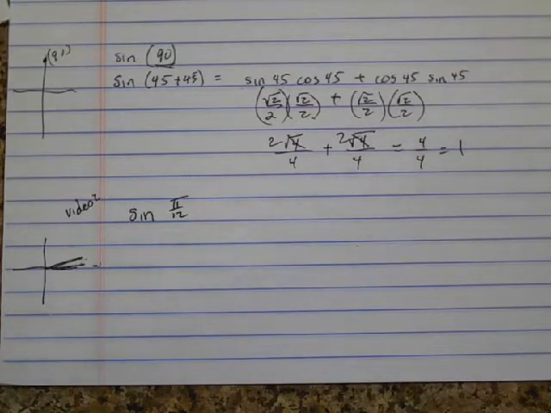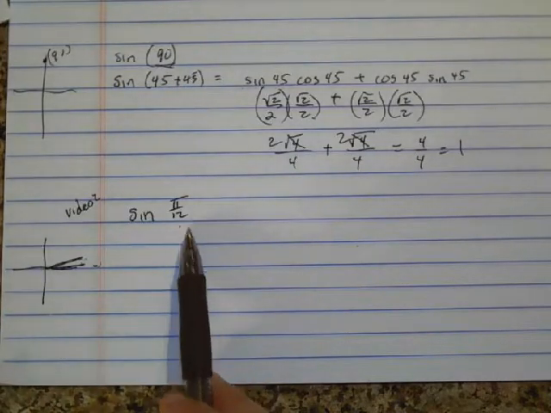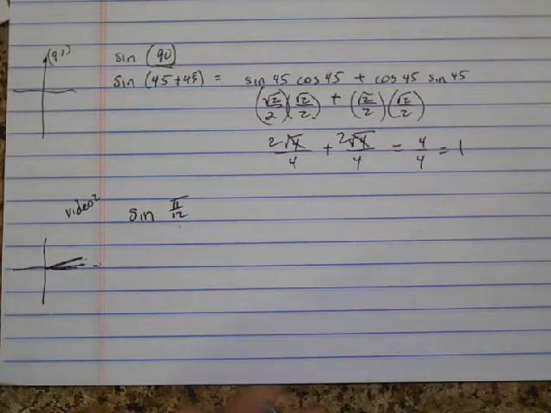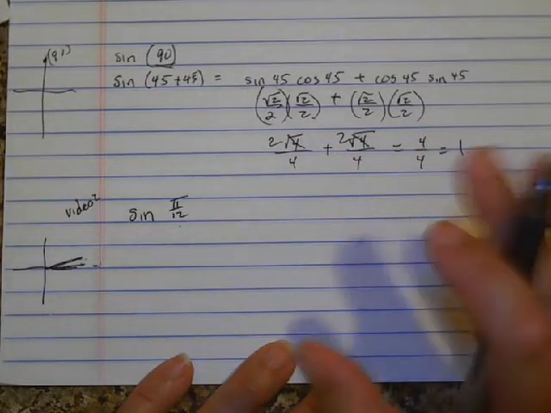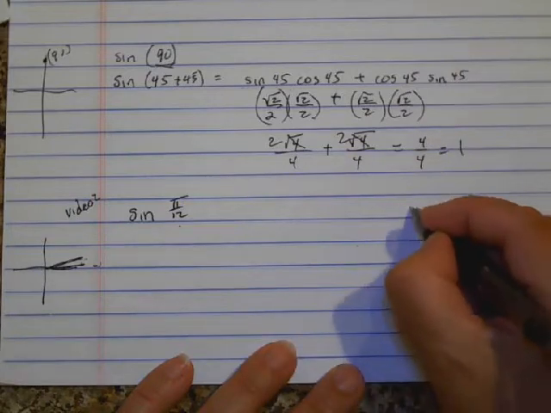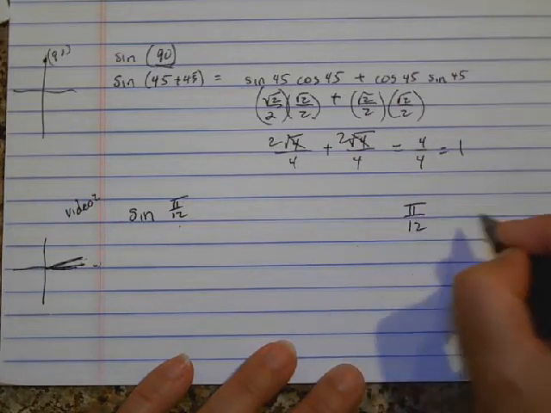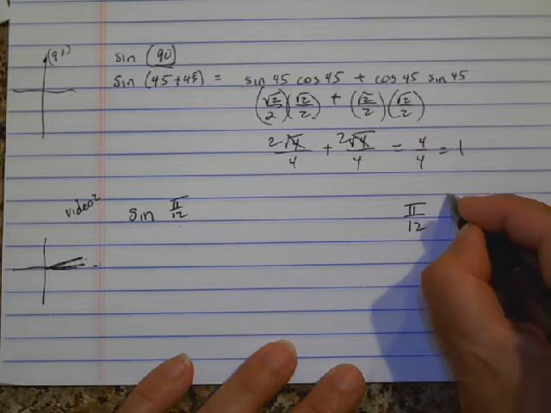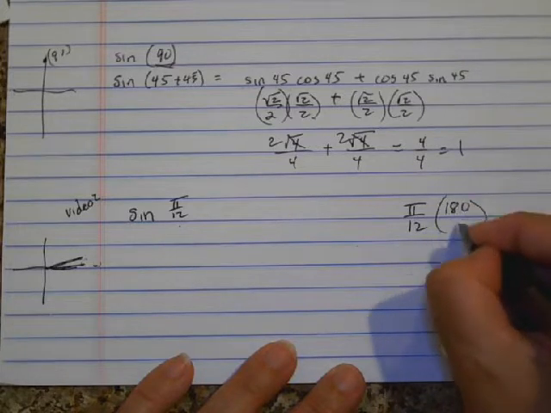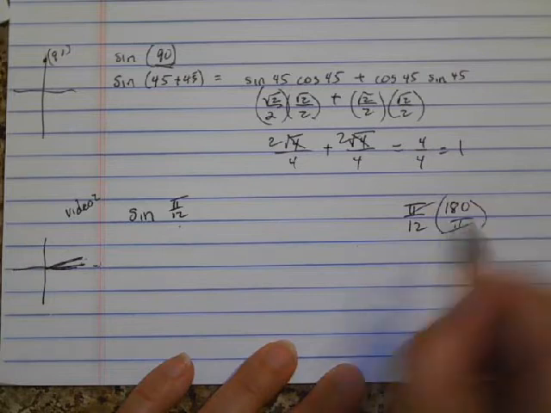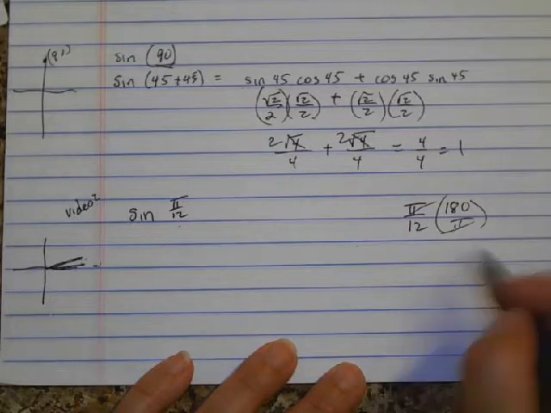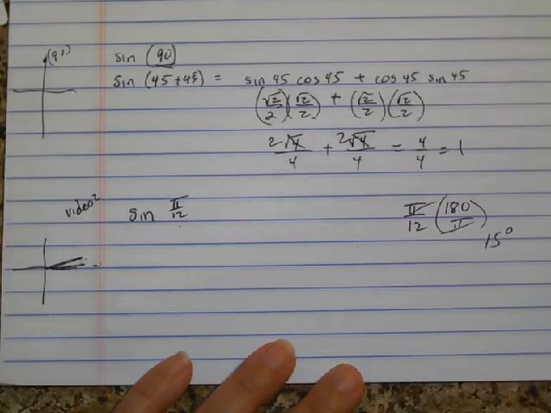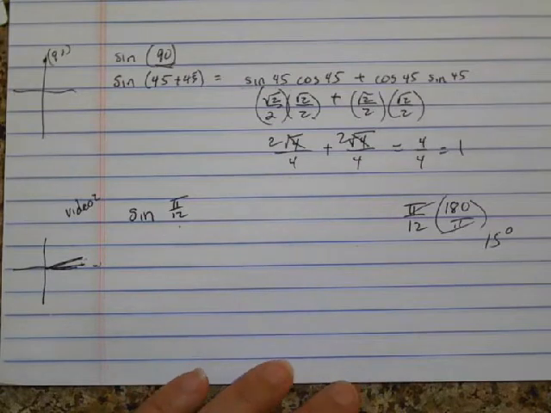Now, you can try to think of things that add or subtract to give you pi over 12 that are on the unit circle. But what I'm going to do is turn pi over 12 into degrees in order to make this a little easier on me. So pi over 12 radians, to turn into degrees, I'm going to multiply that times 180 over pi. So you get 180 divided by 12. So I'm really finding 15 degrees. That's what I'm finding, and I think it's easier to think about 15 degrees.